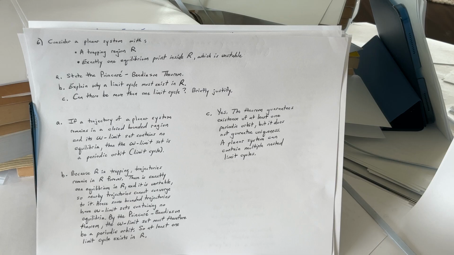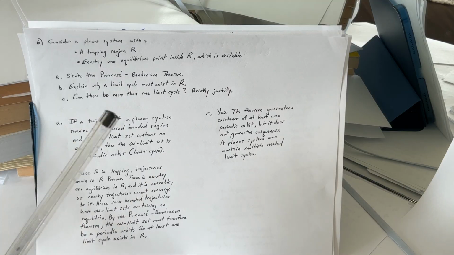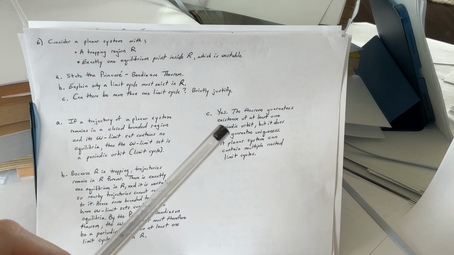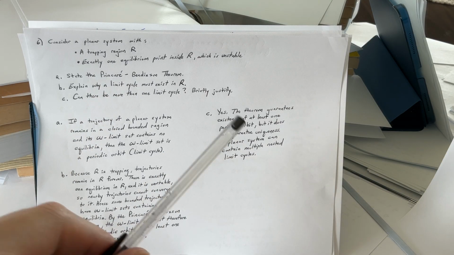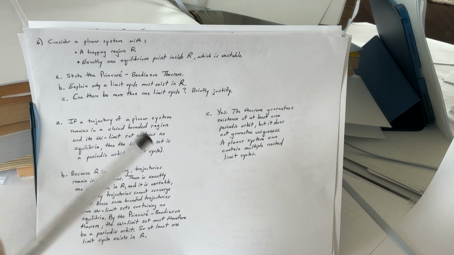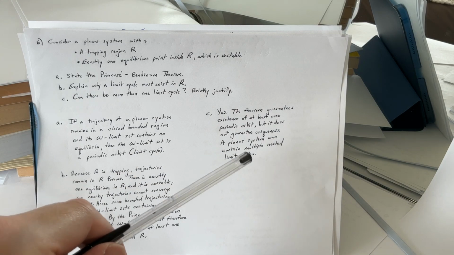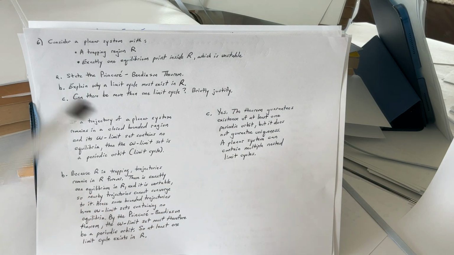Part C, can there be more than one limit cycle? Briefly justify, and that answer would be yes. The theorem indeed guarantees the existence of at least one periodic orbit, but it does not guarantee uniqueness. A planar system can contain multiple nested limit cycles.